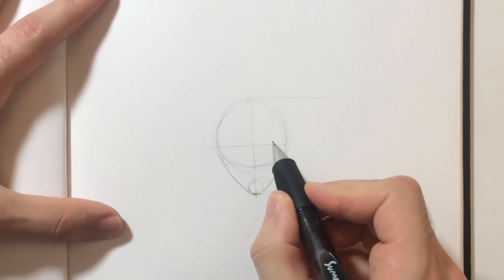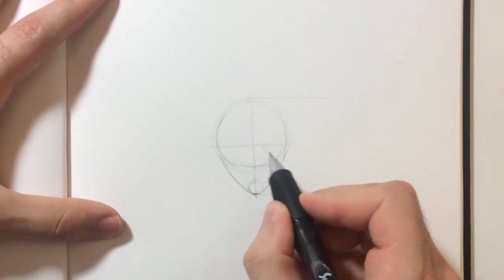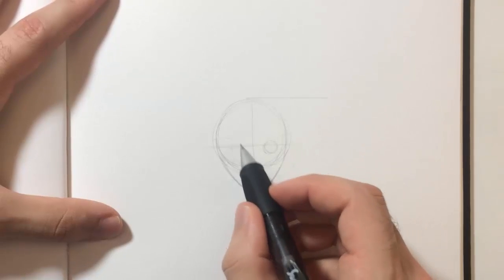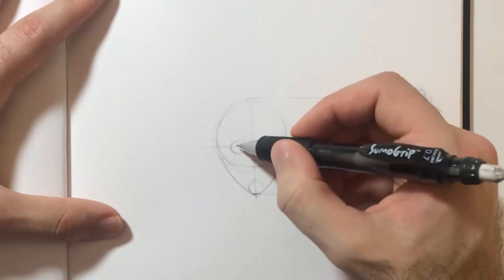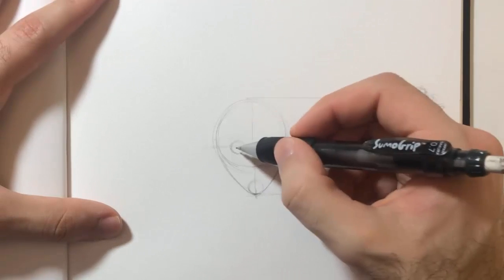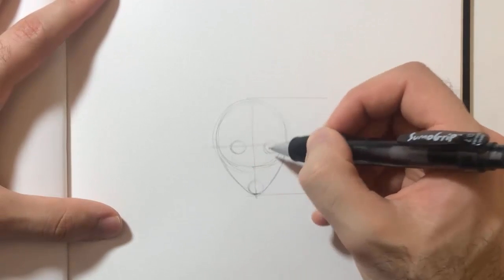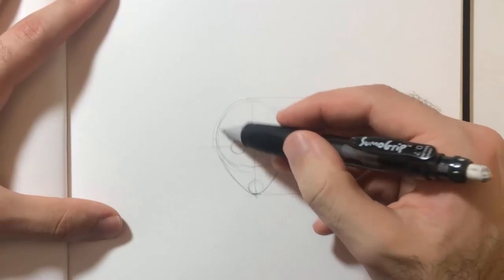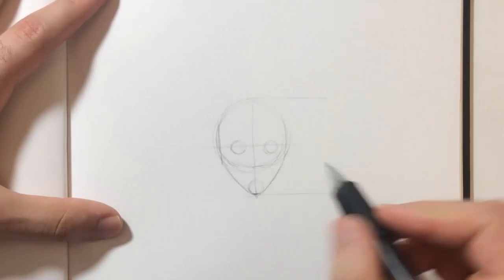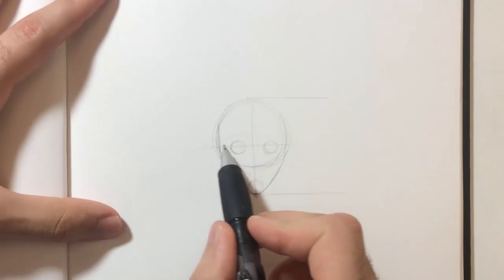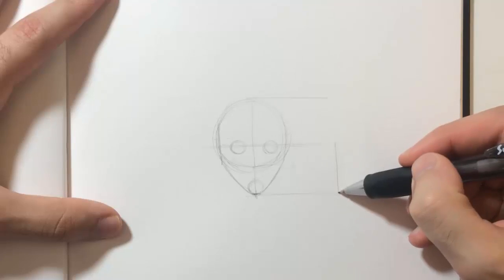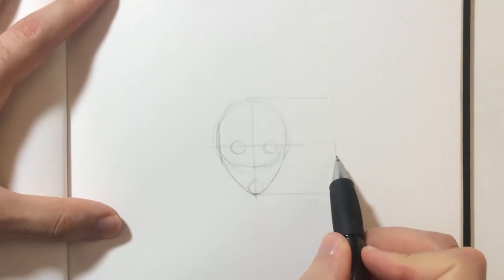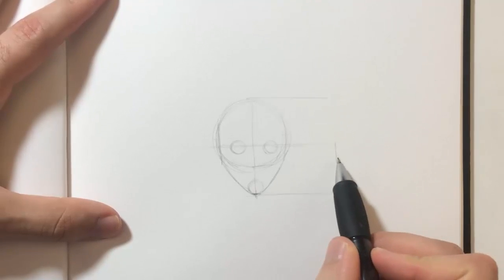And let's just put some circles here where the eyes go, right? They're not too far out this way or too far in towards the center line. They're about halfway in that space, okay? Now if we bring this line back out, between that halfway point and this area, we separate this into thirds. So let's go ahead and do that.